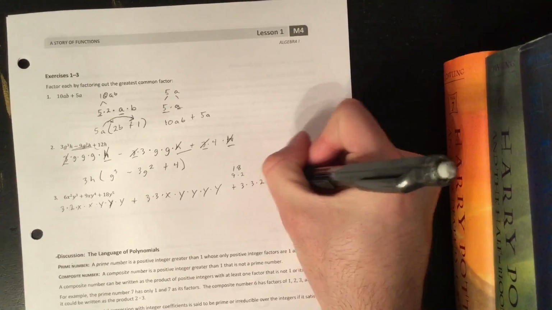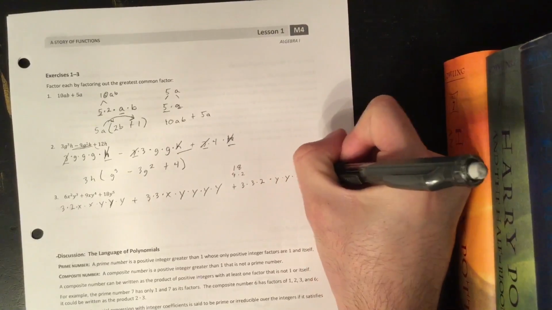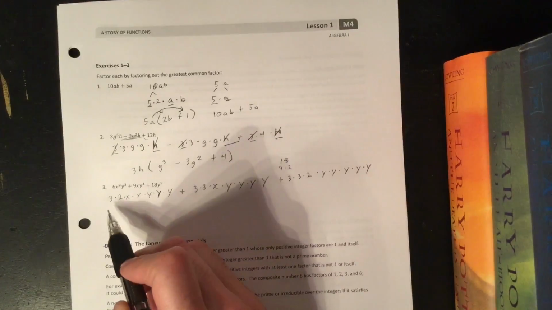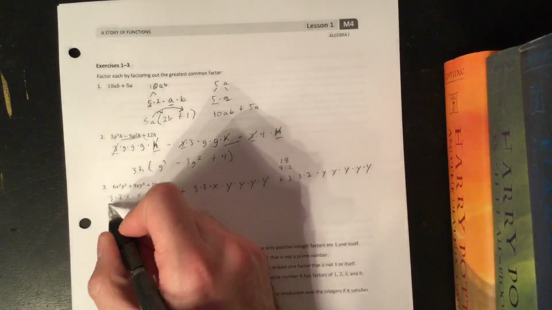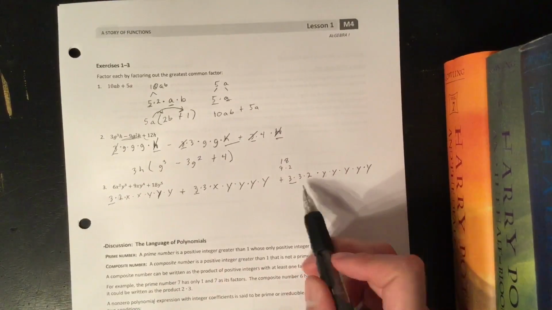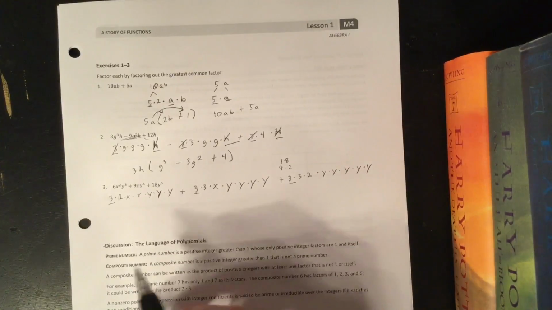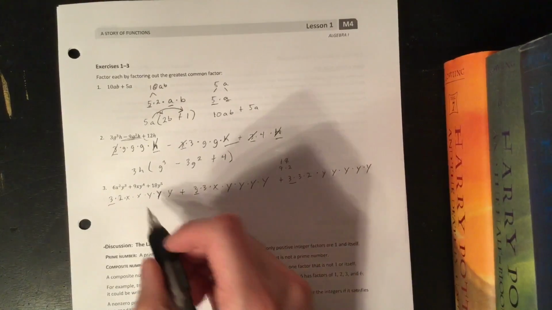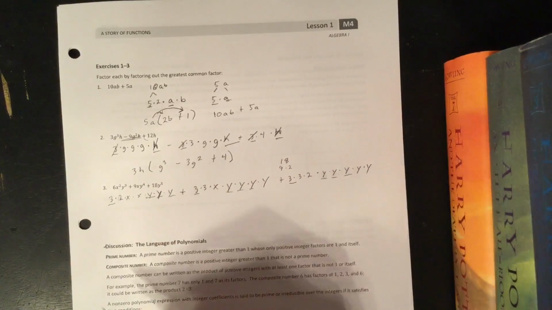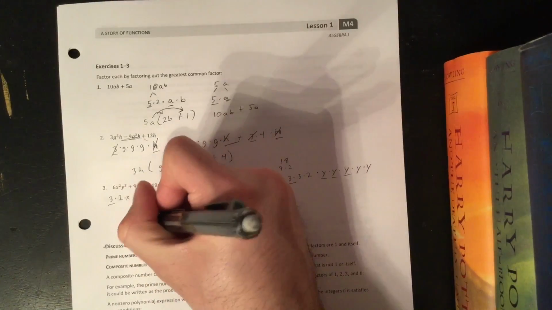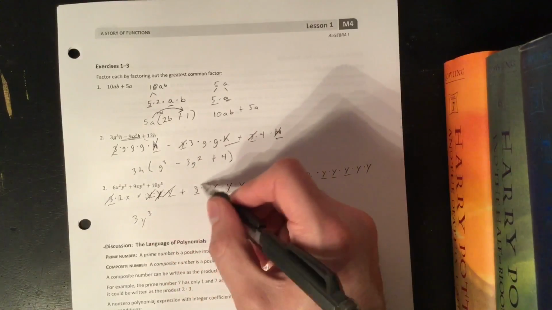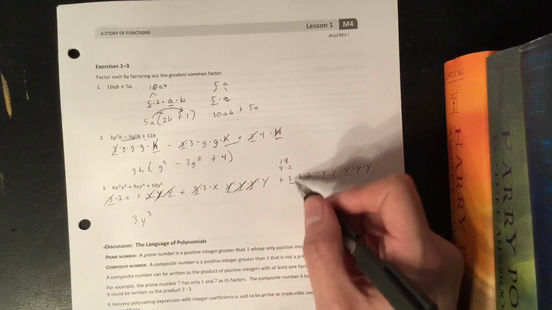And then this y, we're going to have 5 of them. Y times y times y times y times y. So we can break it up that way. So then we'll go through. What do they all share? They all share 3. This one has a 2, this one has a 3, this one has both, but not all 3 of them share that. All 3 of them do not share an x, but all 3 do share 3 y's. So we can take 3 out front, y cubed, and then we'll just come back up here and cross them off. So we know which ones are gone.